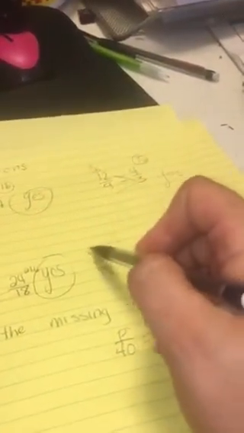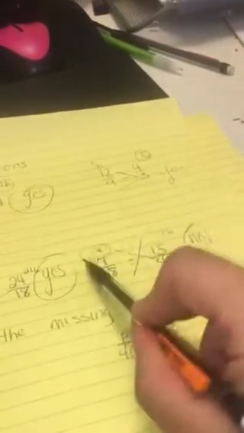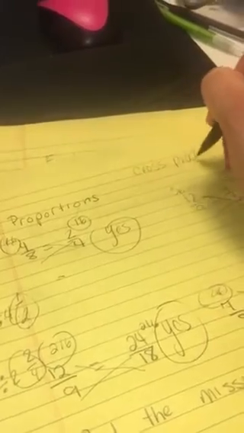Okay. And then here we'd have 2 times 7. 40 times 7 is 280. And then we have 15 times 8, would be 120. So no, they are not proportional. So if they don't equal, see, like these equal when you did the cross products. The proportions, you need to do cross products to check.